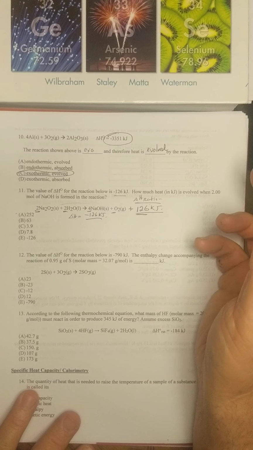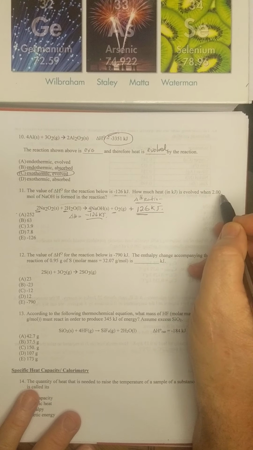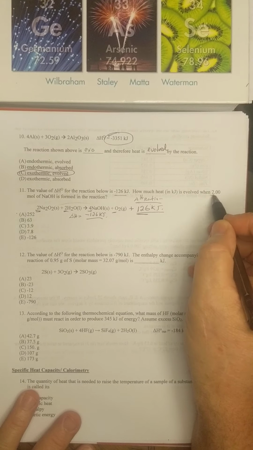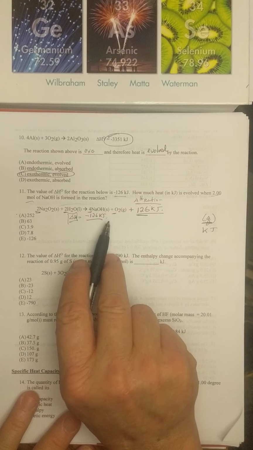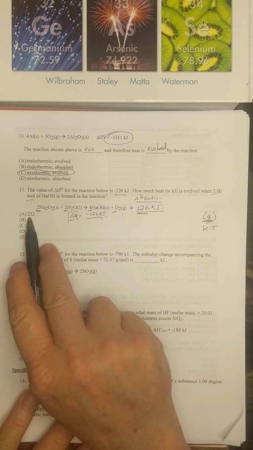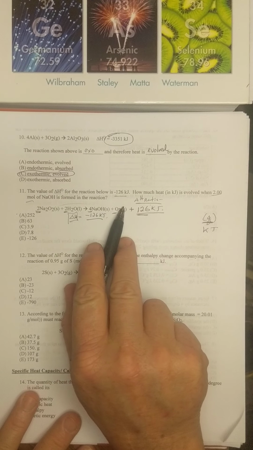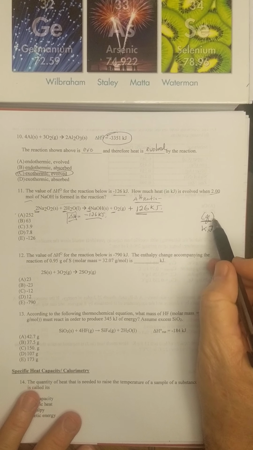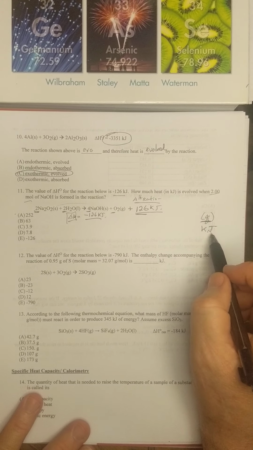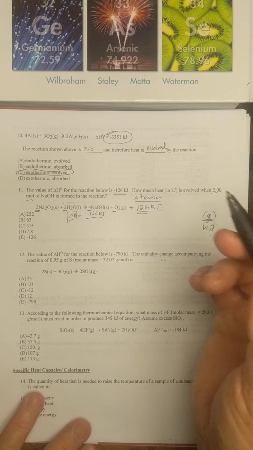Okay, so let's set it up. How much heat is evolved when 2 moles of NaOH? So I want to find the amount of heat in kJ. We could consider that to be our quantity, our Q. This is a delta H, so this kind of shows you the difference between Q and delta H. Delta H is always on a mole basis. So in this reaction, it's stoichiometric. Q is just an amount of heat, and usually given in joules. So when we get out of the reaction, it's in kJ, okay.